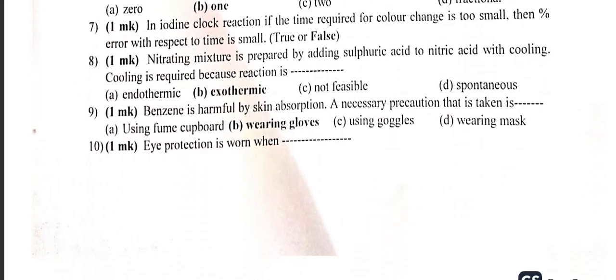Then look at number 7. Number 7, they're saying in an iodine clock reaction, if the time required for color change is too small, then the percentage error with respect to time is small. Is it true or false? So you have to understand the question first. In an iodine clock reaction, if the time required for the color change is too small, then the percentage error with respect to time is small. So they are saying if it takes less time for you to observe a color change, does it mean that the percentage error with respect to time is small?